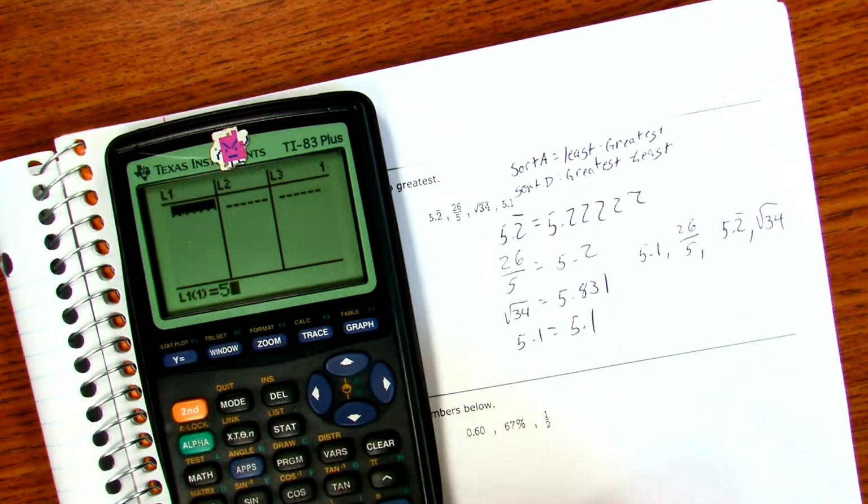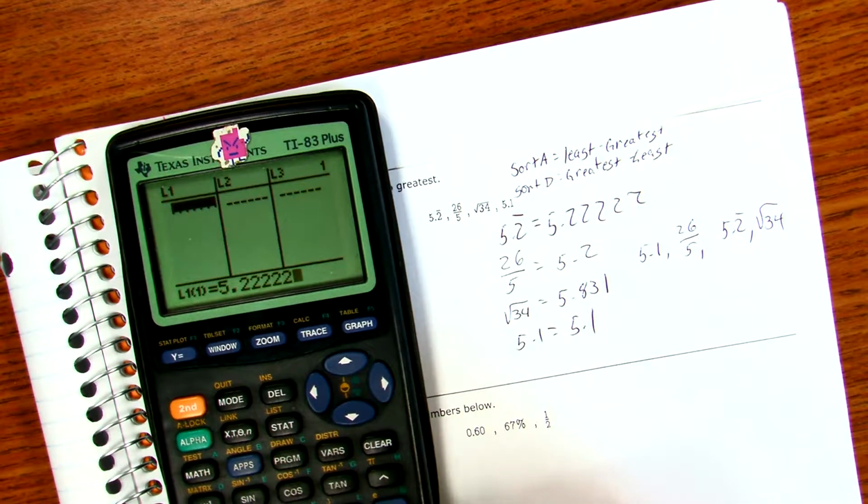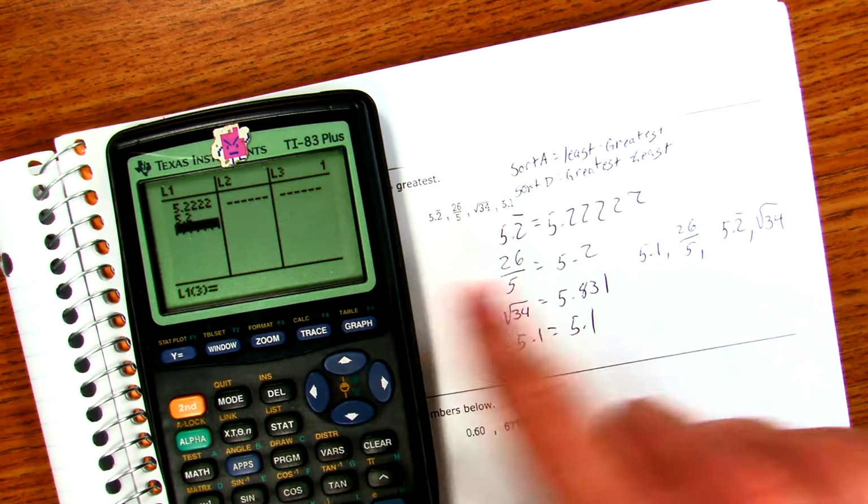So again, I'm sorry about that. I want to enter 5.2 repeating, so I'm going to put a bunch of 2's after that. Don't go crazy, just put like 4 or 5 in there. It'll know what you mean. Then 26 divided by 5. You can do it right on the screen just like that. 26 divided by 5 is 5.2.